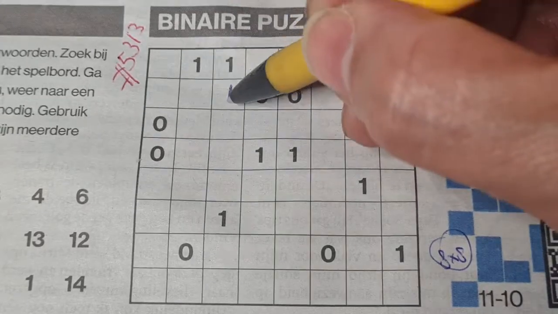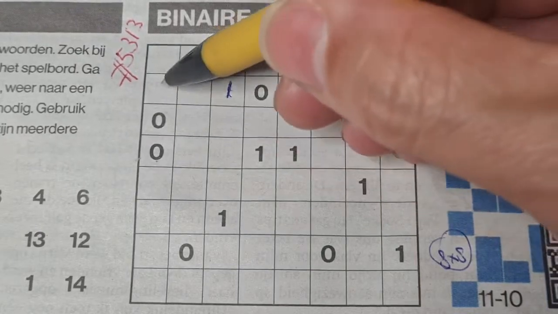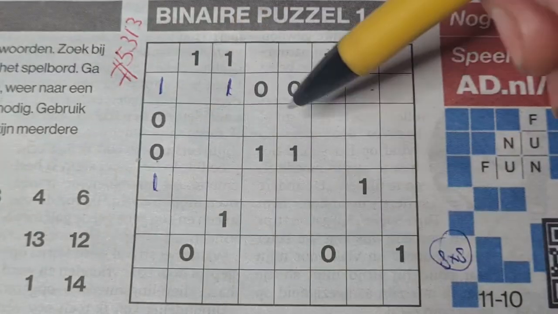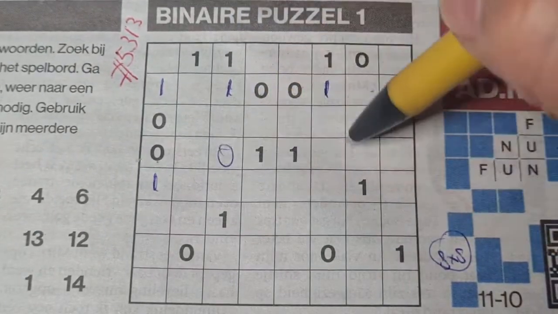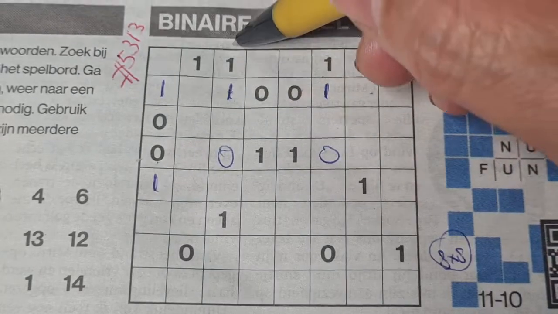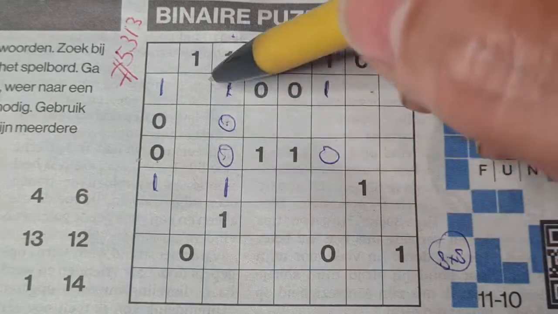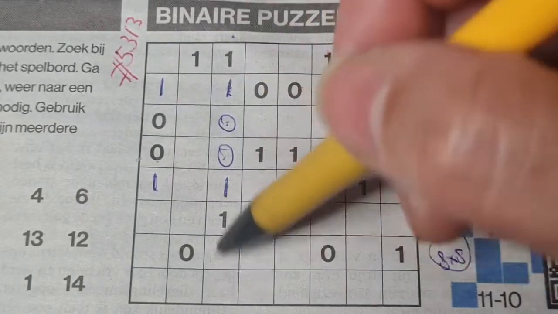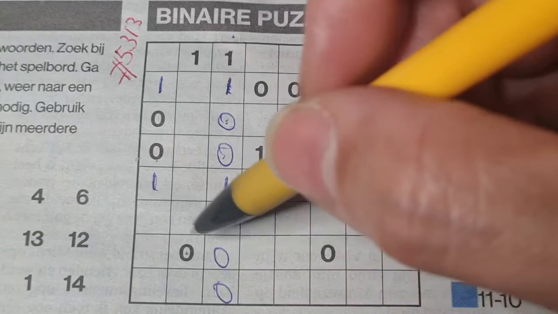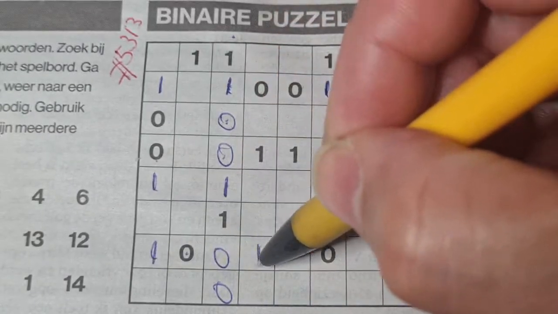Double O, here one, there one. Double O, here one, there one. Double one, here no, there no. Double one, here no, there no. Double O, here one, there one. 4 ones we have here, so the rest are O's. Double O, here one, there one.